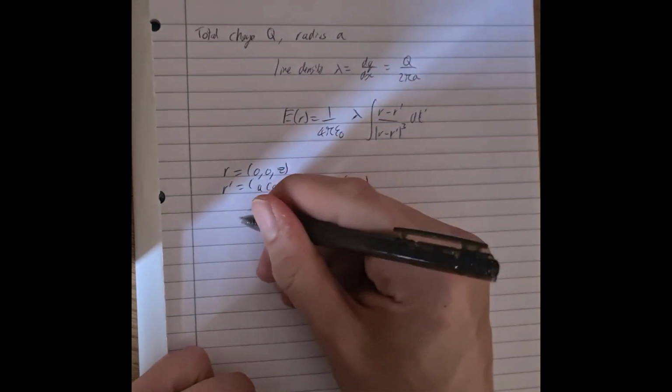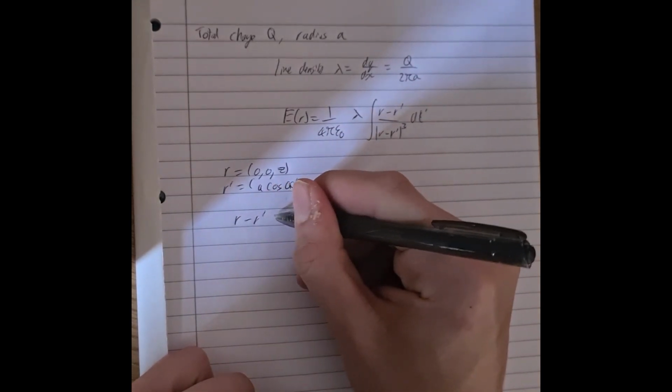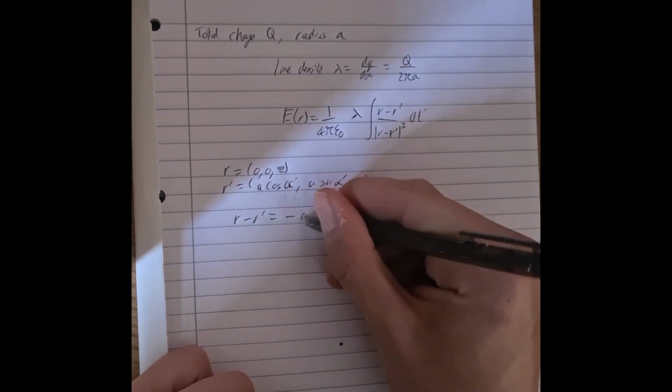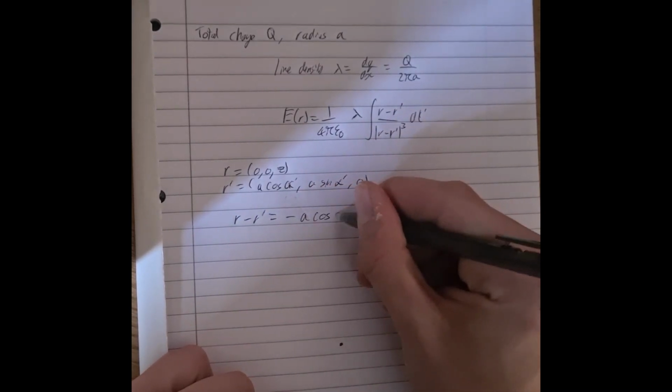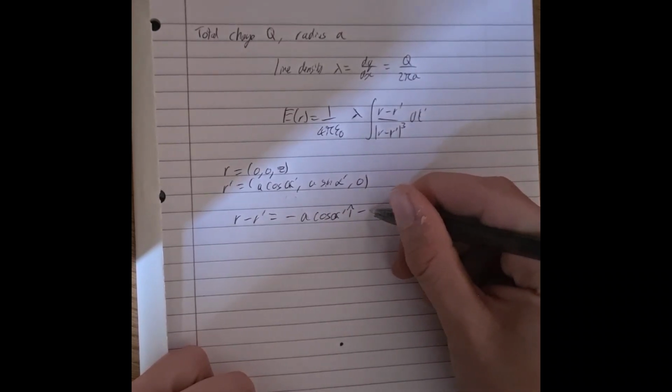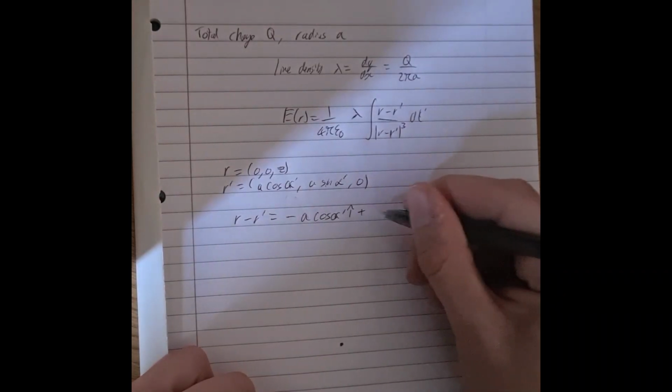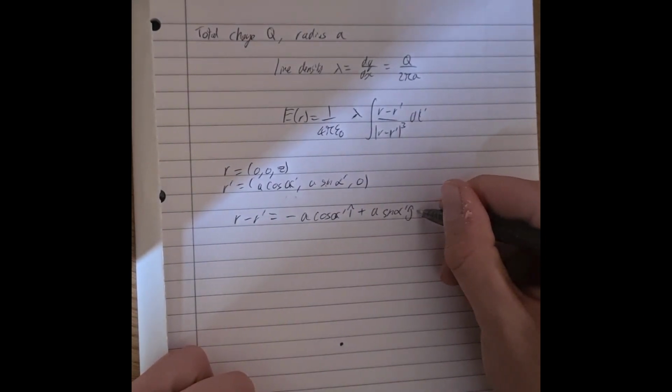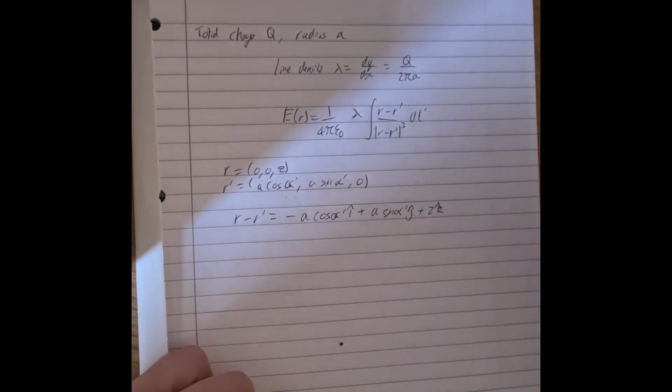So r minus r prime is minus a cos alpha prime i hat minus a sine alpha prime j hat plus z k hat.